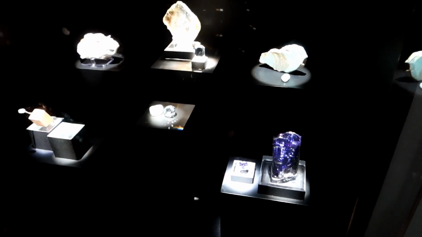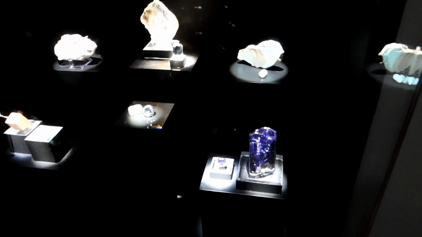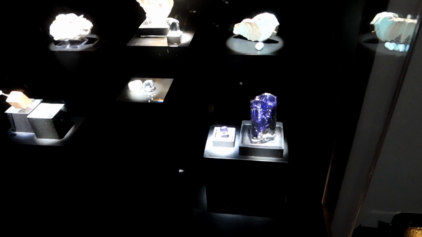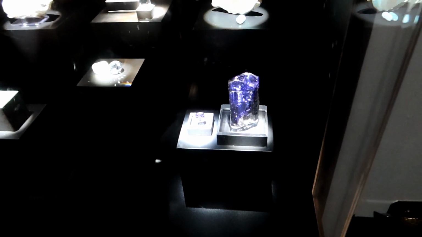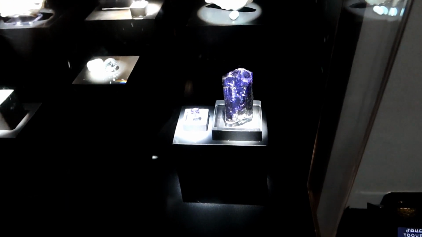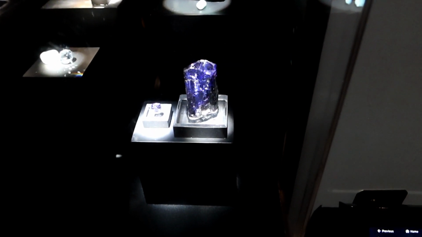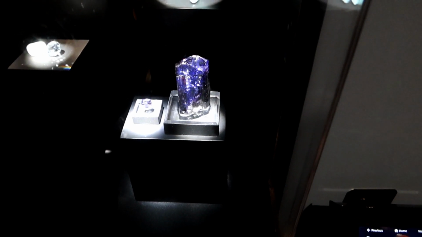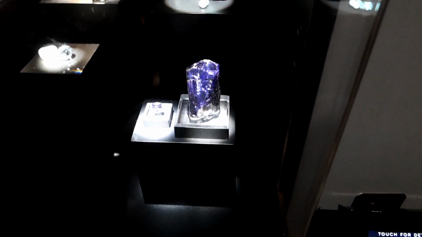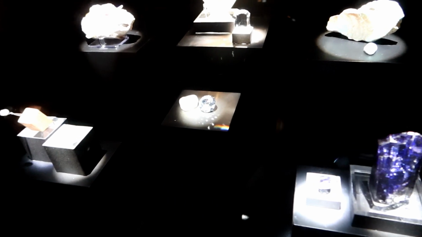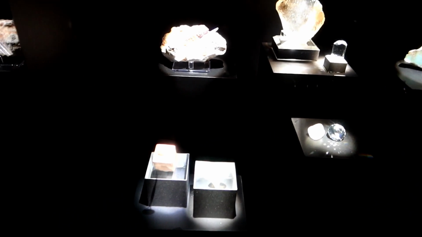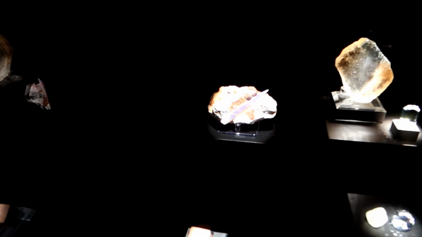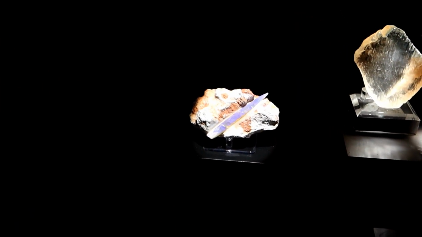Okay, they got a section here that's dealing with different birthstones. So I guess these are examples of some of the different birthstones. What is this? Tanzanite. Let's see, that one in the middle is topaz. Some pretty stuff in there. Look at that one in the background. It's got the purple streak on it.